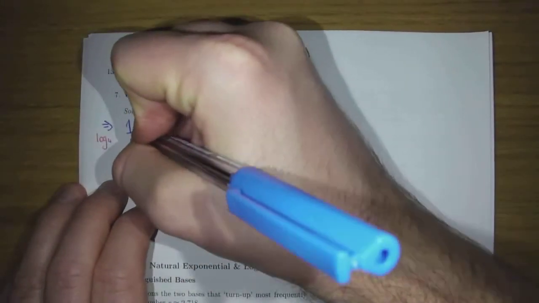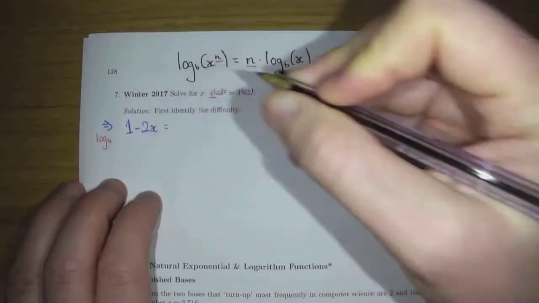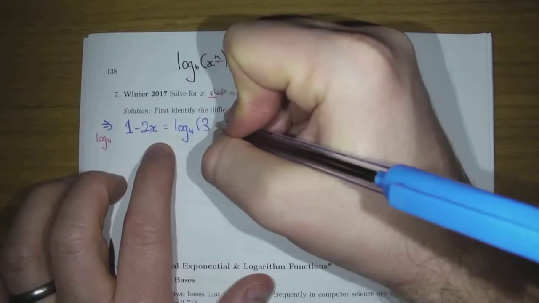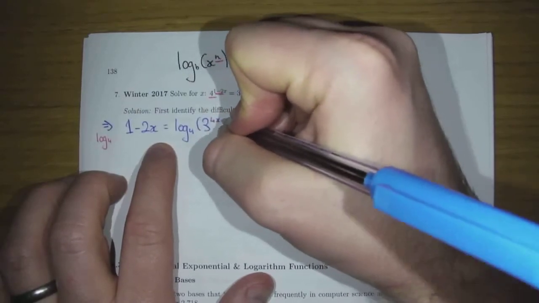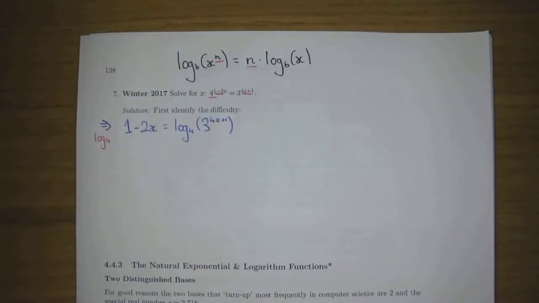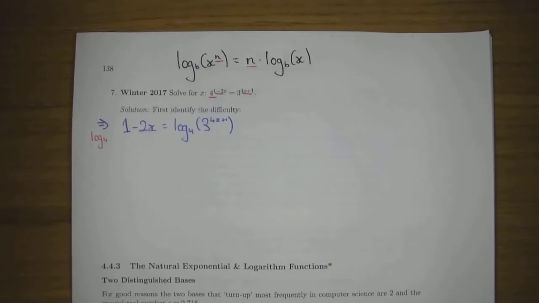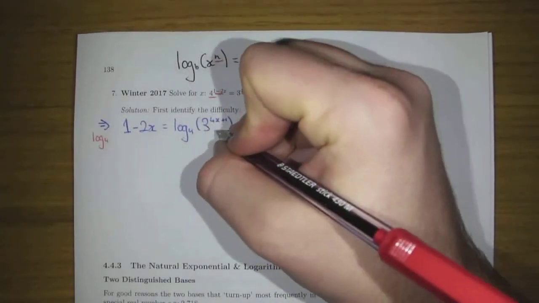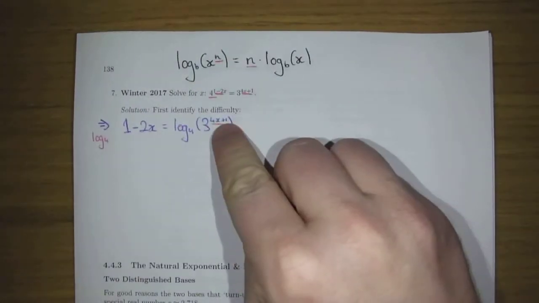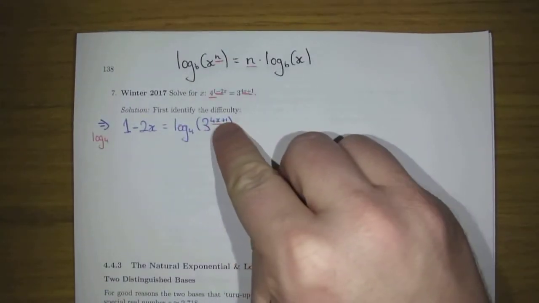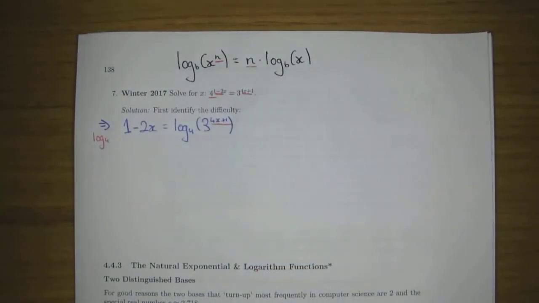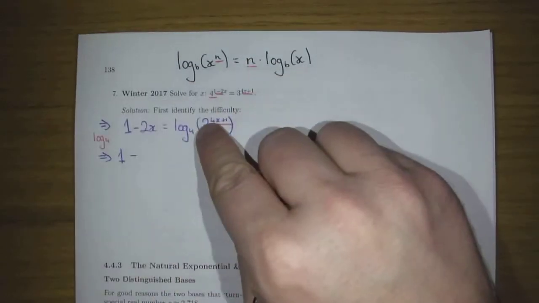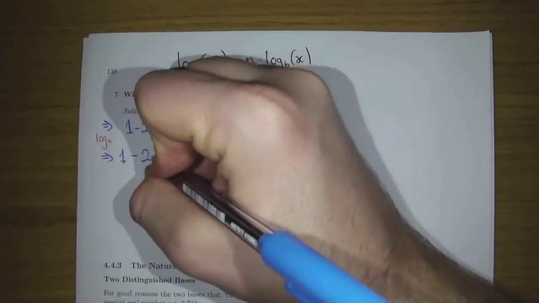So you've got 1 minus 2x is equal to log base 4 of 3 to the power of 4x plus 1. Now that's pretty good. We have made things easier. Now we still have to use this. We have to understand that the logs turn the power, instead of the power of 4x plus 1, into multiplied by 4x plus 1. So we're not doing anything. We're just using this identity.